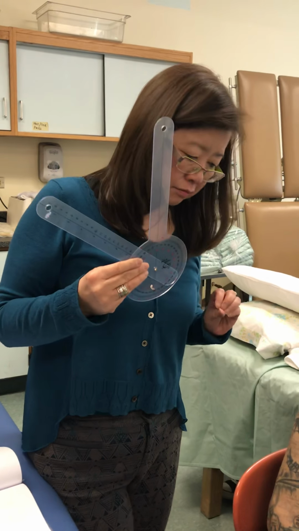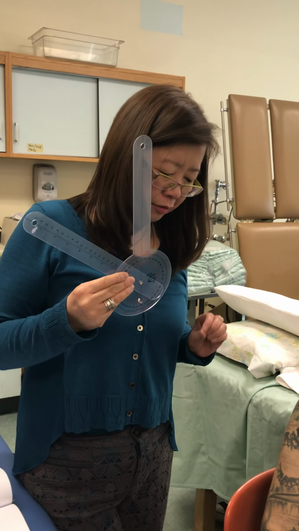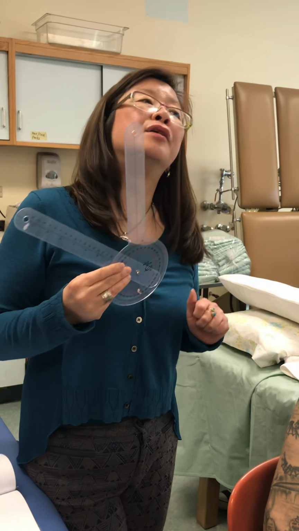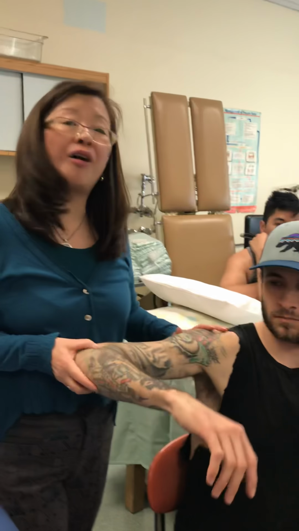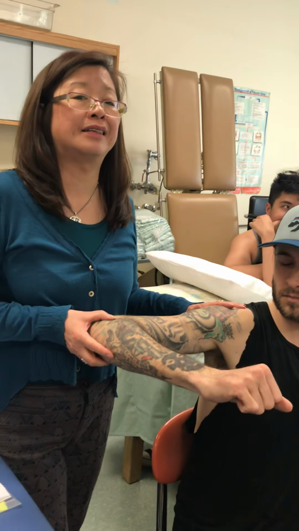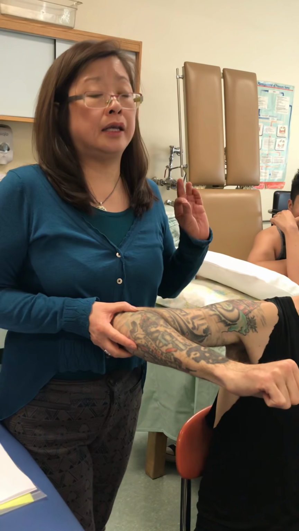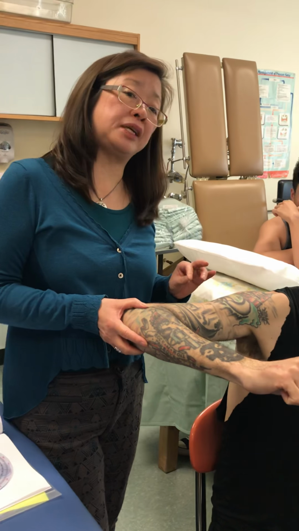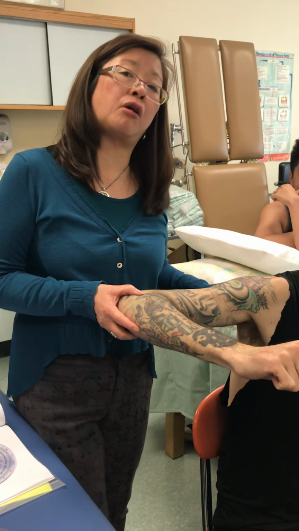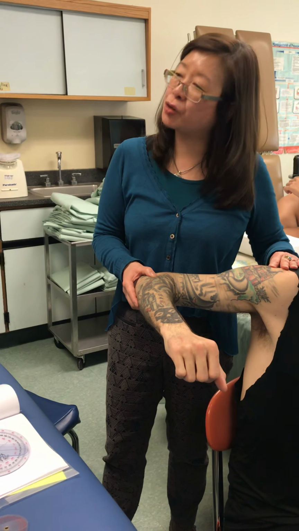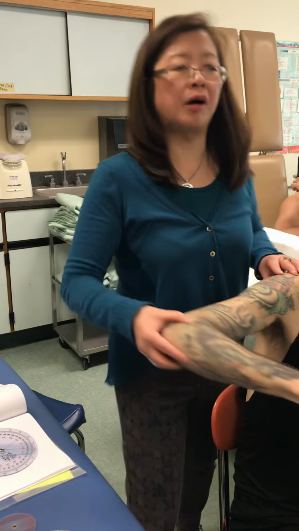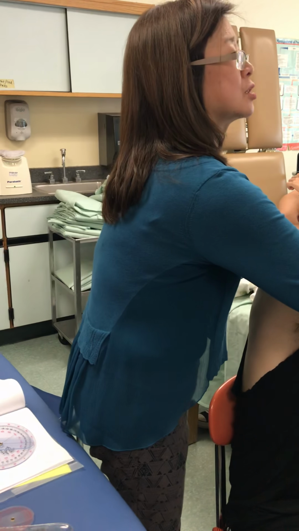Now, I would like to let you know, in the clinic, some people will just start horizontal abduction here, in 90 degrees of abduction. Can you see why, if you start here, you're going to have less horizontal abduction and more horizontal adduction?